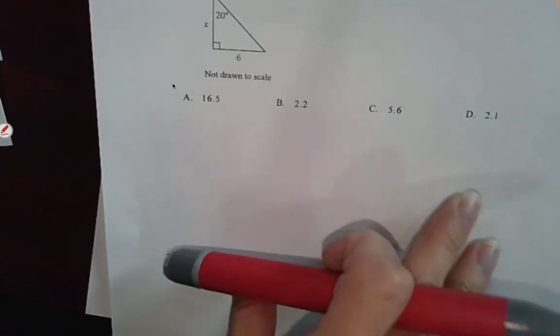35. How do you find X? So you have to decide, is it sine, cosine, or tangent from that angle? It is tangent of 20. What is tangent? On SOHCAHTOA, what is tangent? Opposite over adjacent. So that is 6 over X. How do you solve that? Switch them. So then you're going to type this in your calculator. And that would give you your answer.